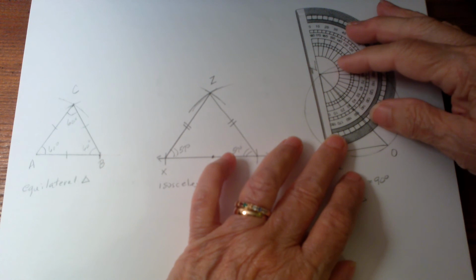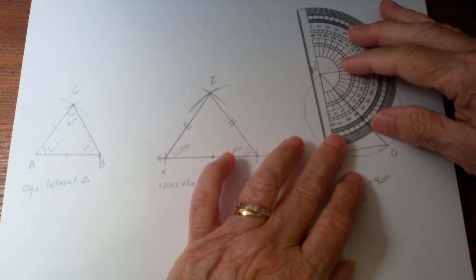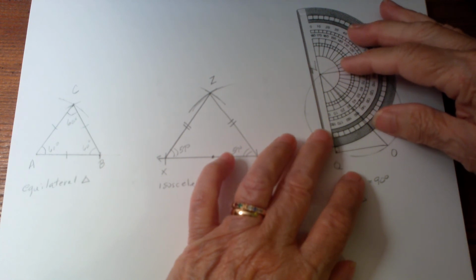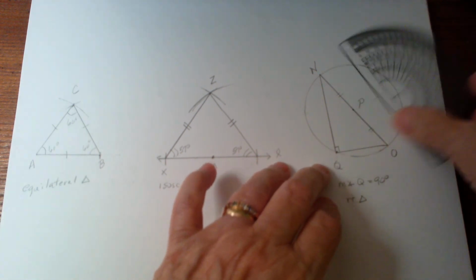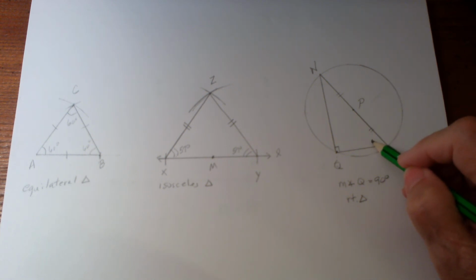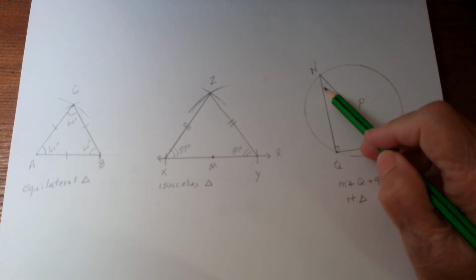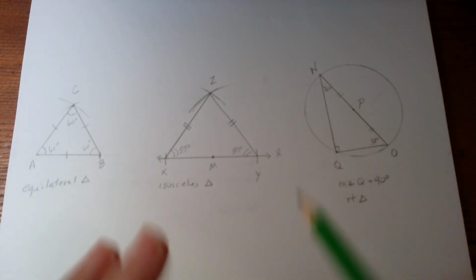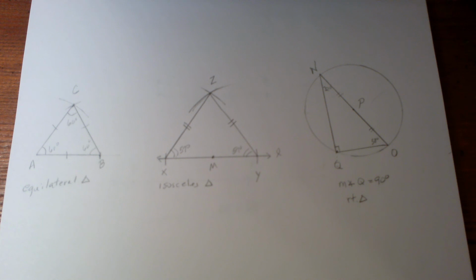It appears to be 32. But you can do this with, I said 58 degrees and 32 degrees, because we know that these angles are going to total 180 degrees.